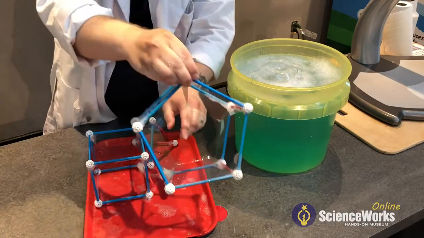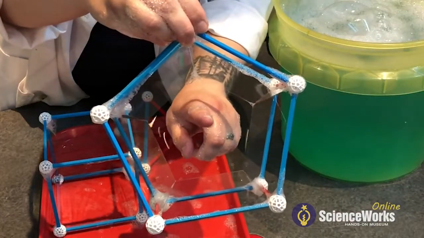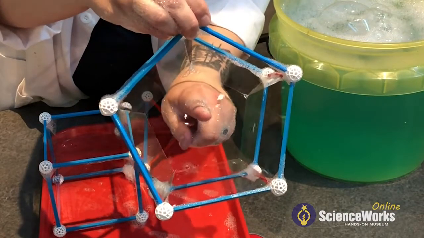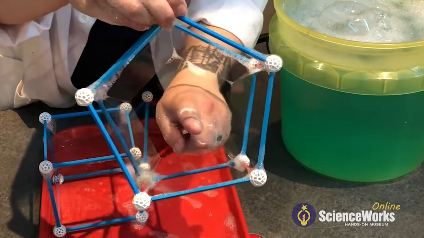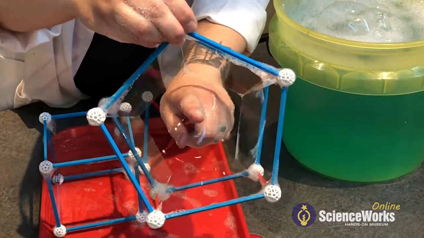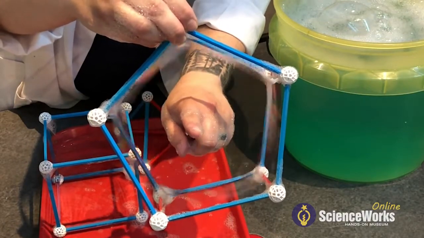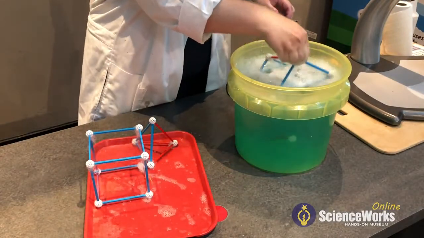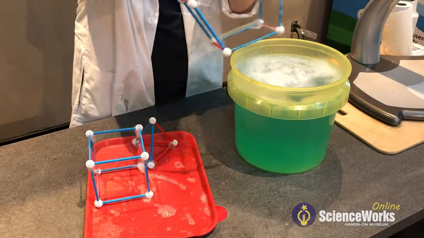I'm going to see if I can stick my finger through this. Will it pop? Let's see. Ooh, it doesn't even pop because my finger's covered in the bubble juice too. So slowly take my finger out of there. Oh, there, now it popped. Let's put it back in again. There we go.